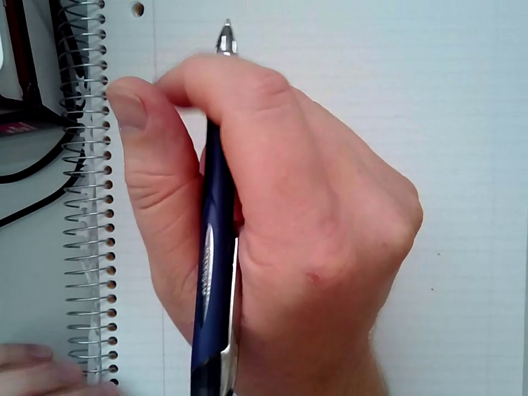The Word document today has the equations or has the problems. The PDF file has all the answers to them if you need to check your work.